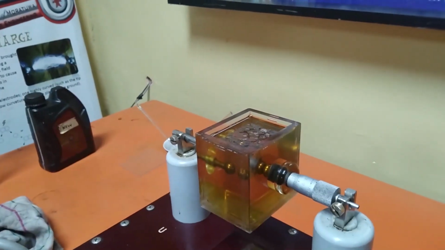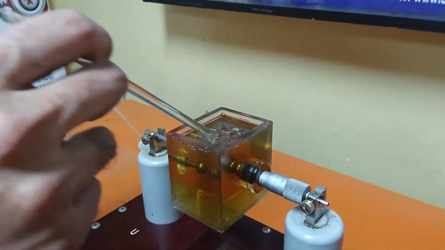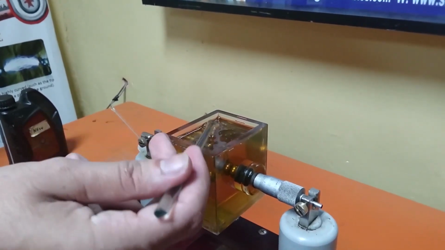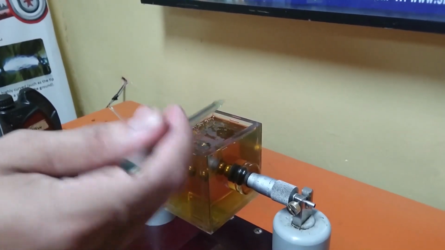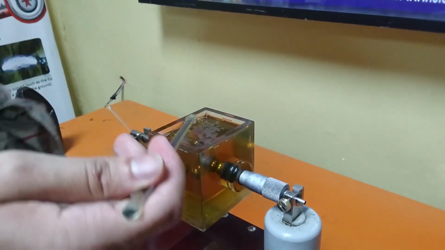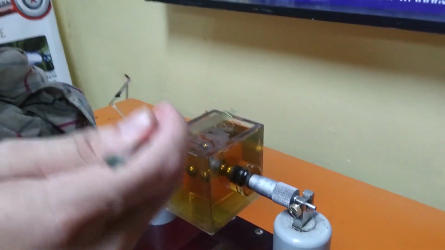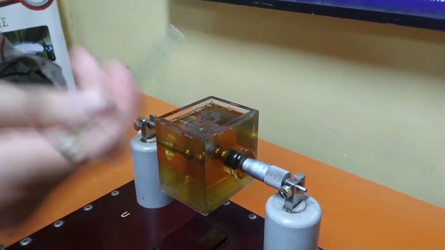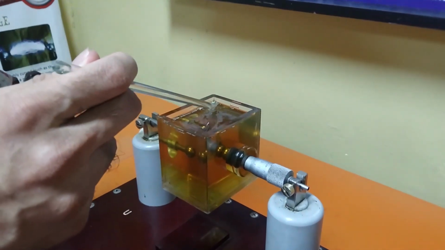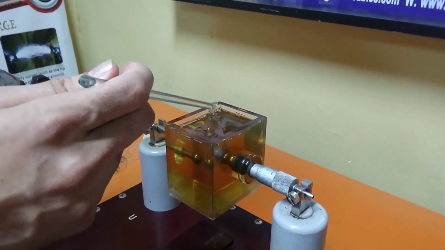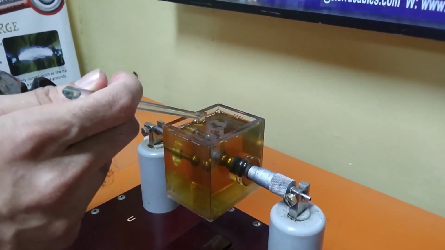On the surface you can see there are large quantities of bubbles, so we have to remove them as much as possible, otherwise it will affect the breakdown strength of the oil sample. But with the high viscosity of the oil sample, 100% removal of them may not be possible, but we will try our best.